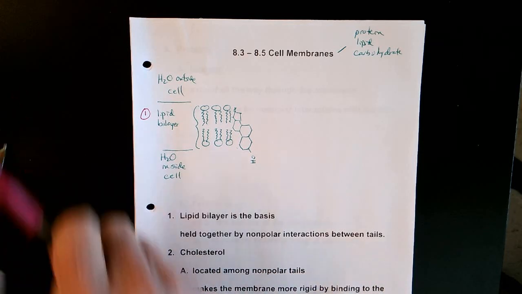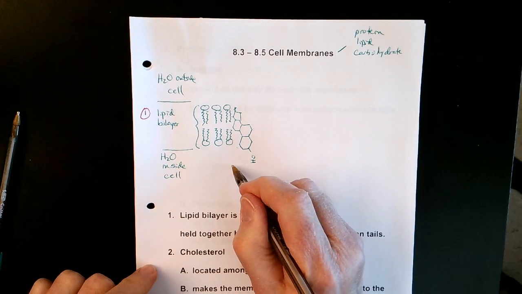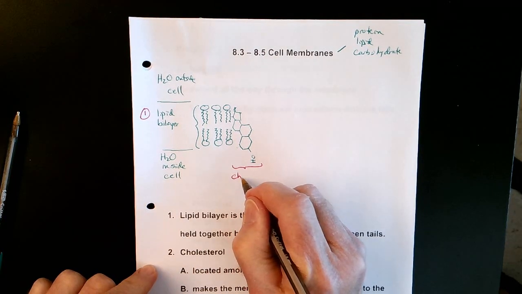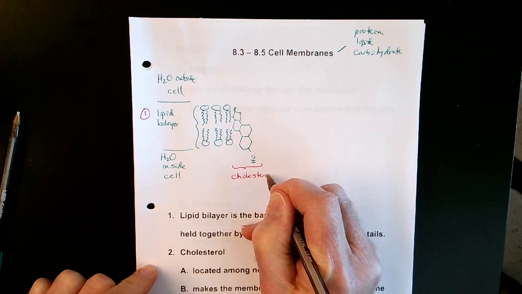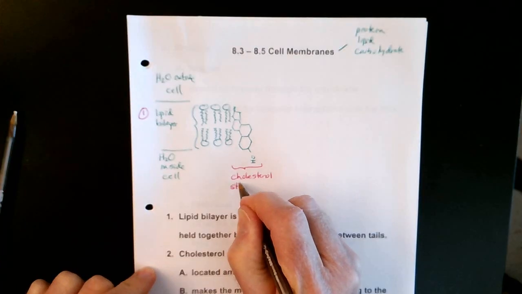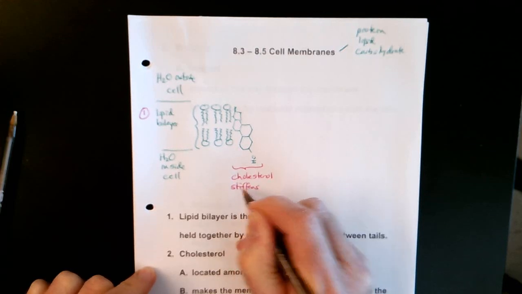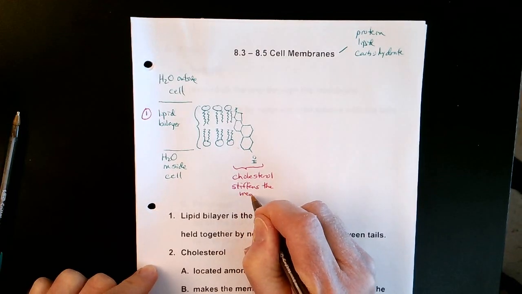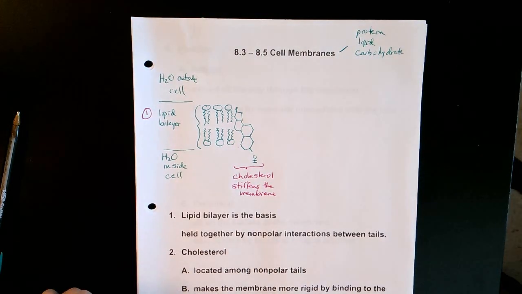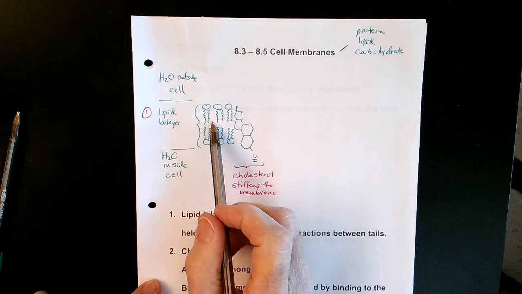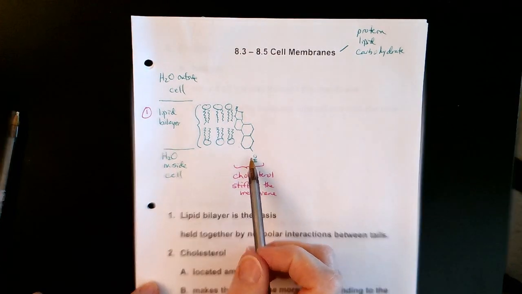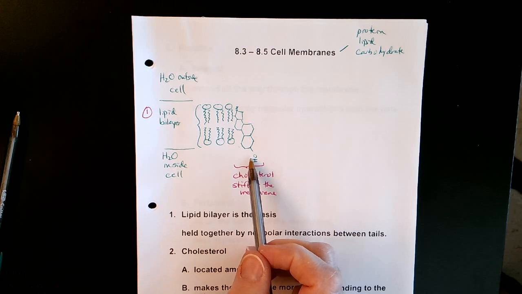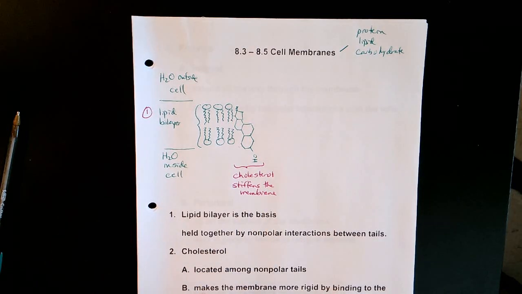Whatever it is, here's a zone where you've got cholesterol. And its job is to be there and stiffen. It stiffens the membrane. Now, keep in mind that what you're looking at right here is actually two different categories of lipids. There's the kind that look like this, and there's the kind that looks like this. All of them lipid. They would dissolve in chloroform or hexane or whatever you wanted to throw at them.